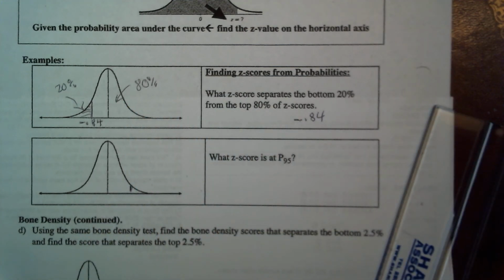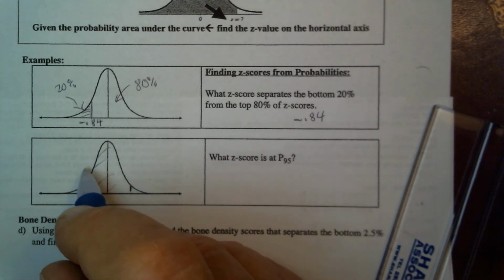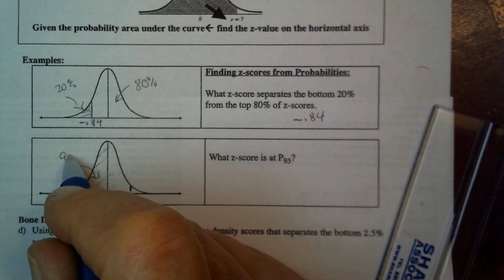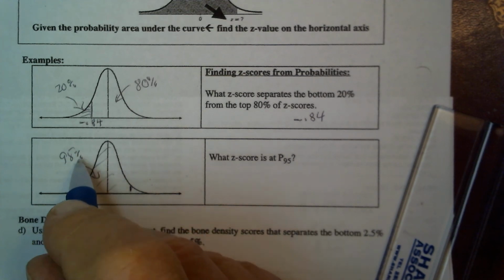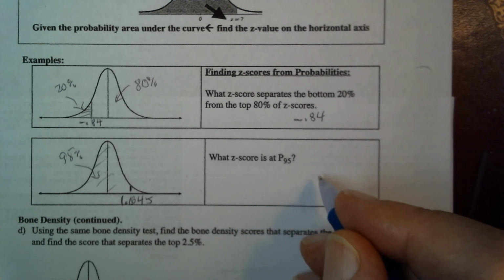So when we look at the table, or we use technology, this is 95%, and that would be 1.645.